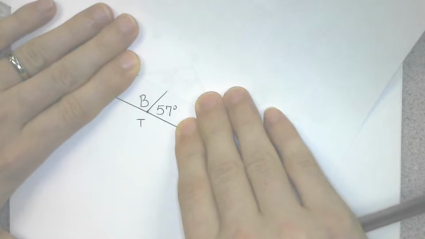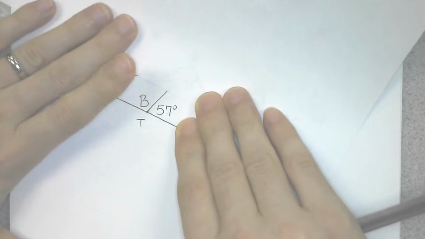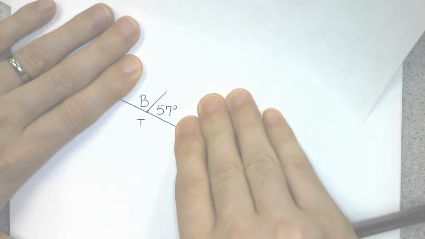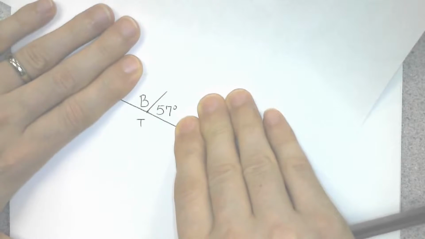That straight line is chopped into two separate angles, an angle here, angle B, and an angle here, which is 57. Well, when I have two angles on a straight line that share a common side, we call that a linear pair. Remember that from a while ago? Linear pair, the two angles, they are supplementary, meaning they add up to 180 degrees.